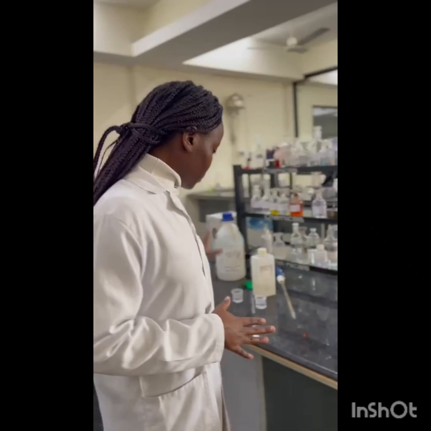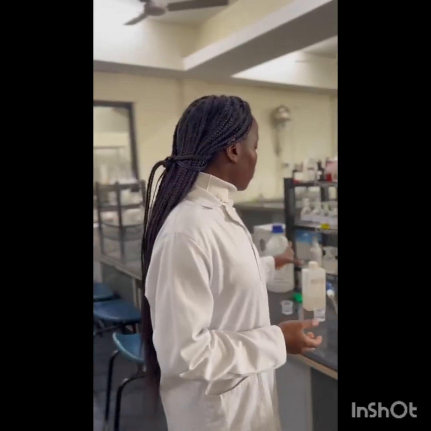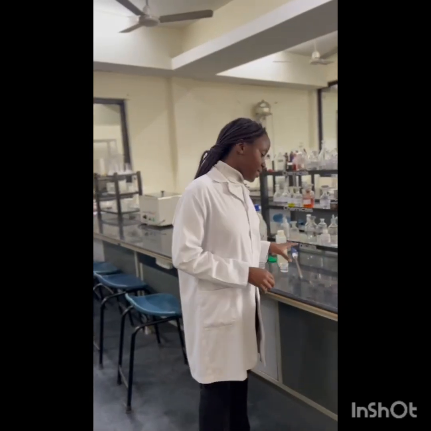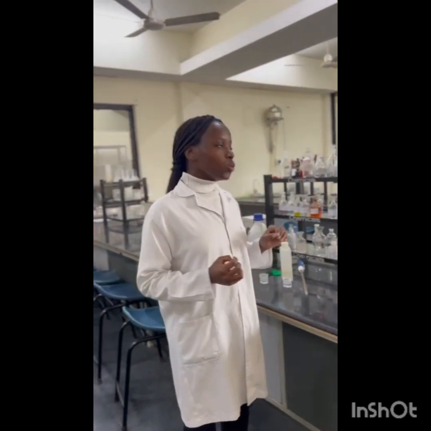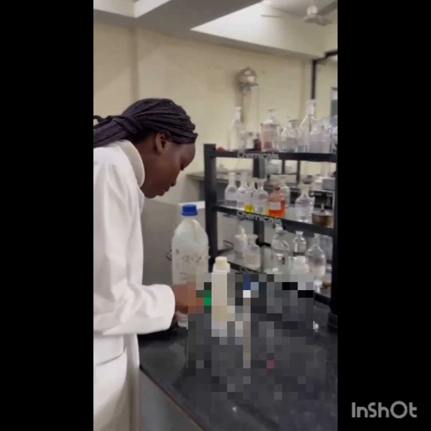Before decalcifying, you have to make sure that everything is around where you need it. We need to make 5% formic acid, and I've already made it. You need 5 ml formic acid in 95 ml distilled water. So I've already made my 5%. It's in here. Then you take the tissue and place it in the formic acid. It has to be submerged in the formic acid.